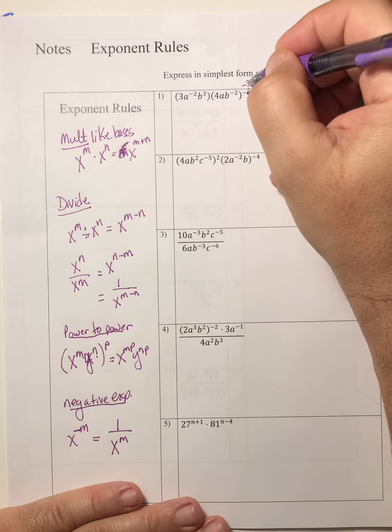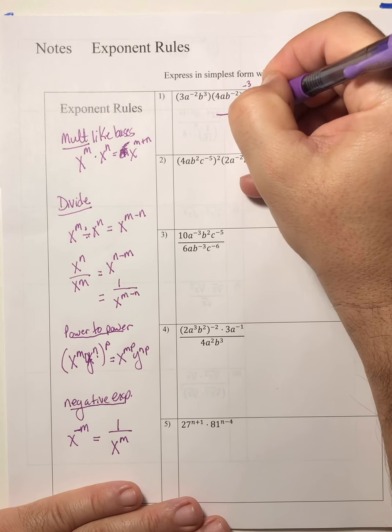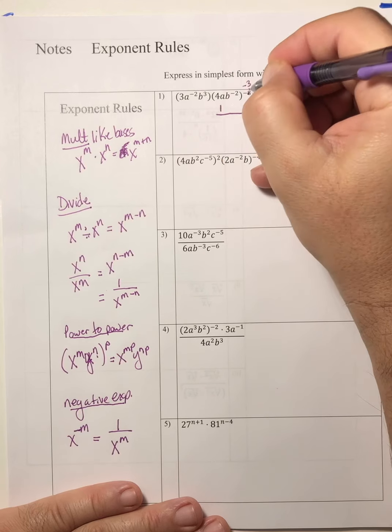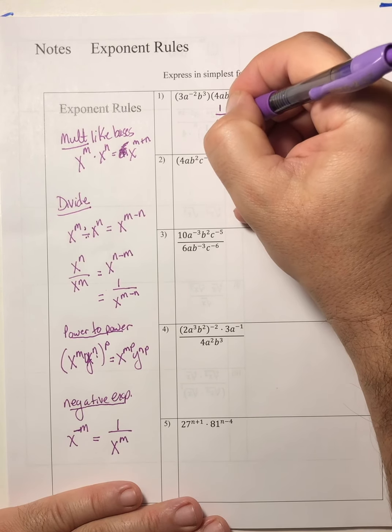4 to the negative 3 is literally, I'm going to put a fraction bar, 1 over 4 to the power of positive 3. So that is 4 to the 3 is 64.